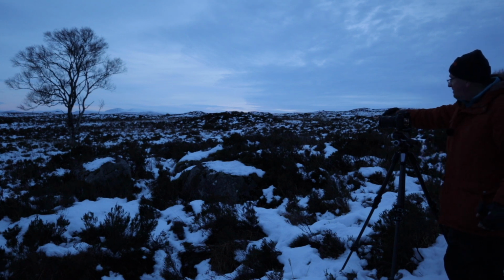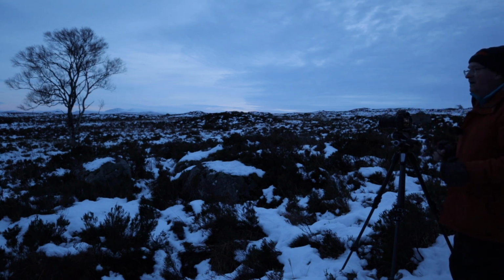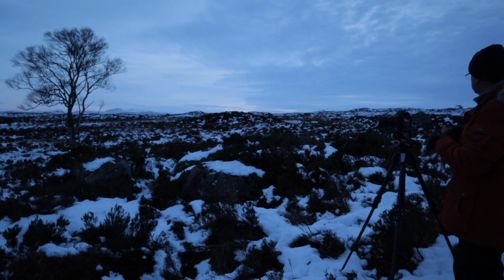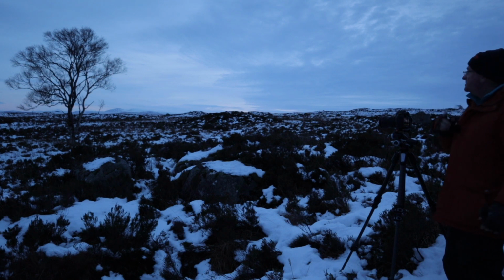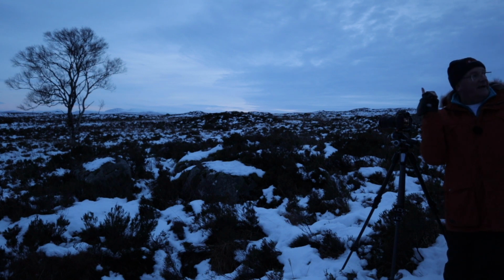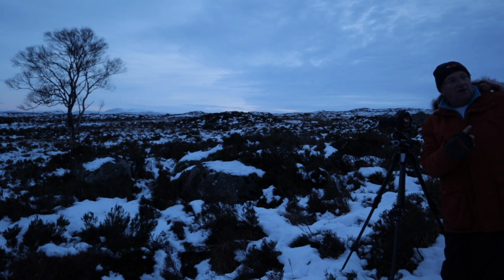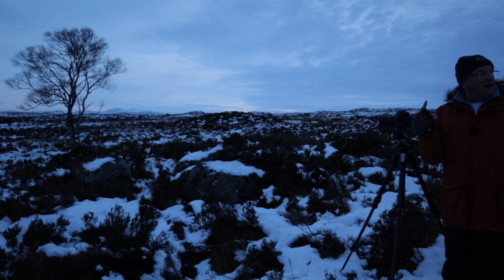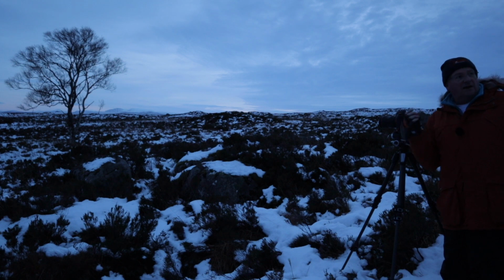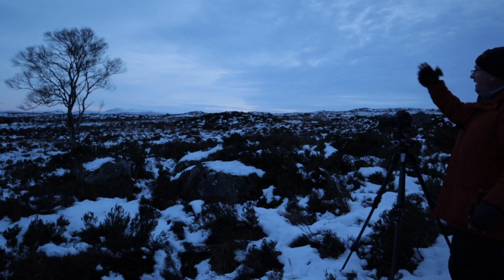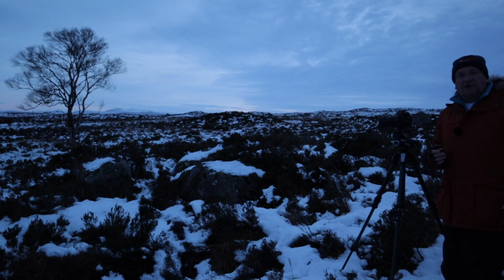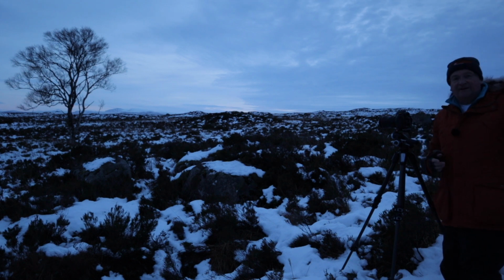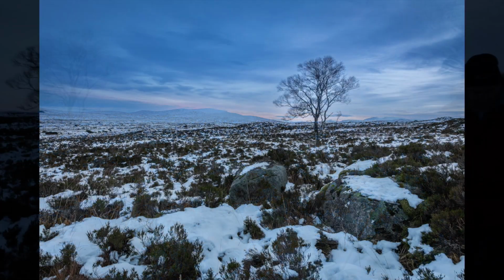I'm using the rocks here as foreground interest. I'll turn the camera over, I'll take some portrait shots, I'll zoom in, I'll zoom out, and then what I'll then do is start to make my way around, and then that way we're facing the Buachaille, so that if a sunrise does come up, I'm hoping that the colour on the Buachaille, and we'll have the tree in the foreground, could be quite spectacular. Fingers crossed. Here's hoping the weather's for us this morning.